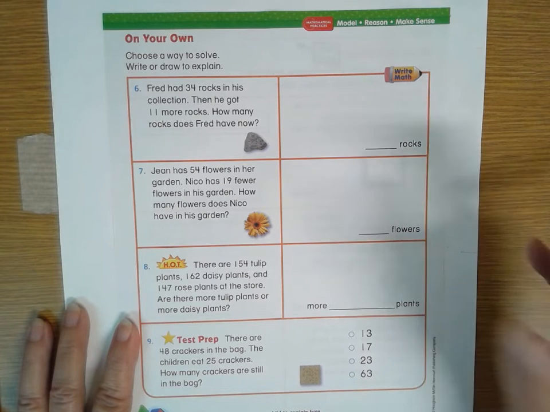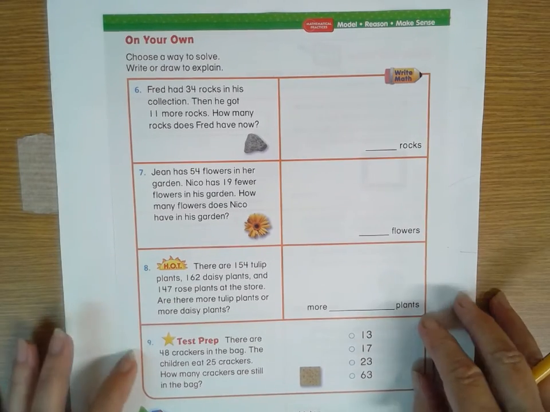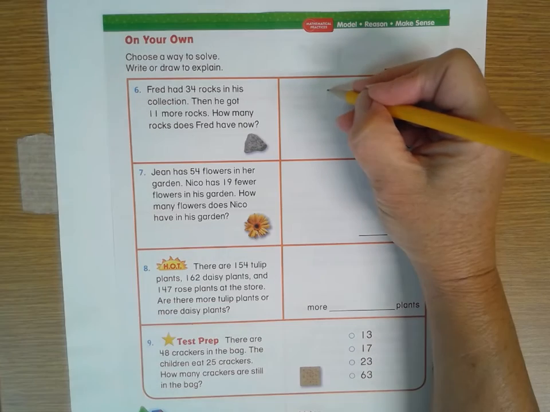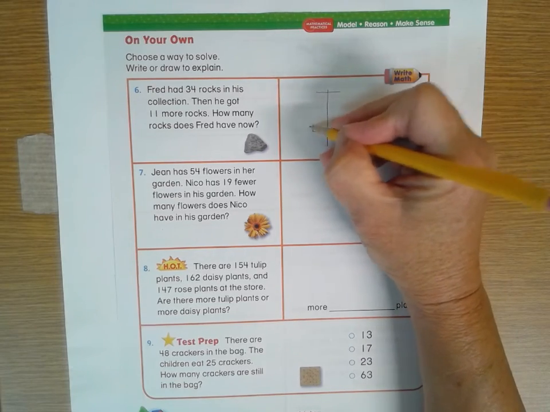This word problem is a little different from what we've been doing because he didn't give away some rocks, he didn't lose some rocks, he got more. So what are you going to do to solve this? Will you add or subtract? You should add to solve this, to find out how many he has now.